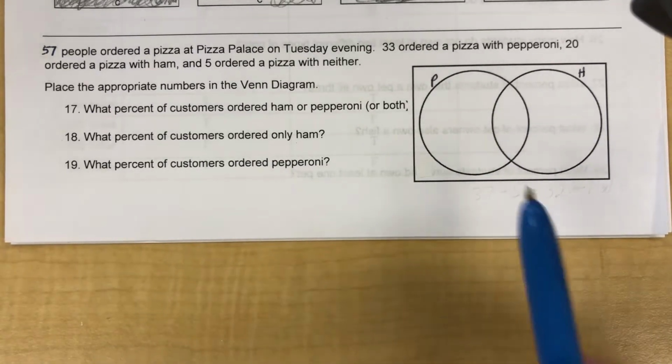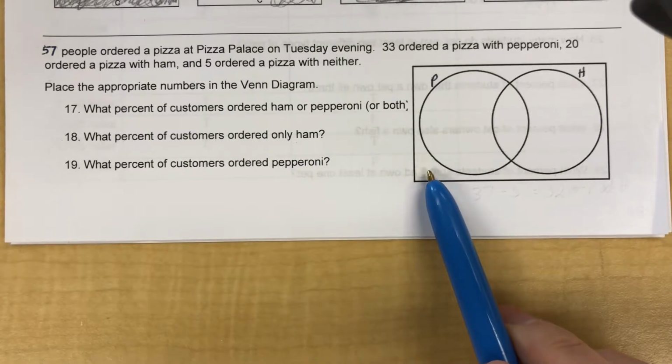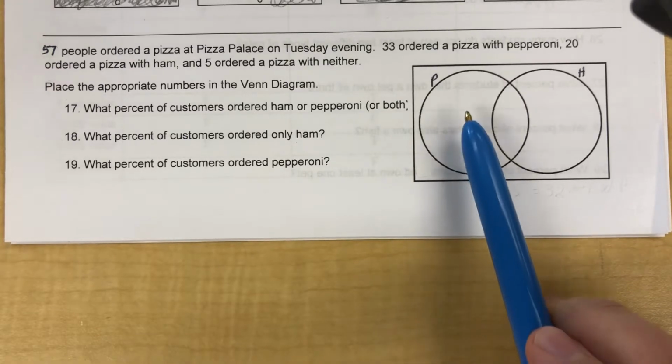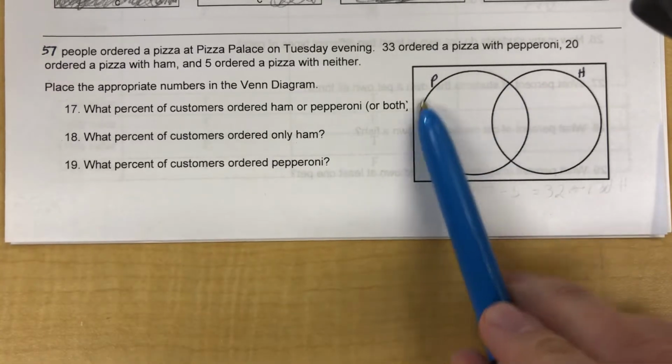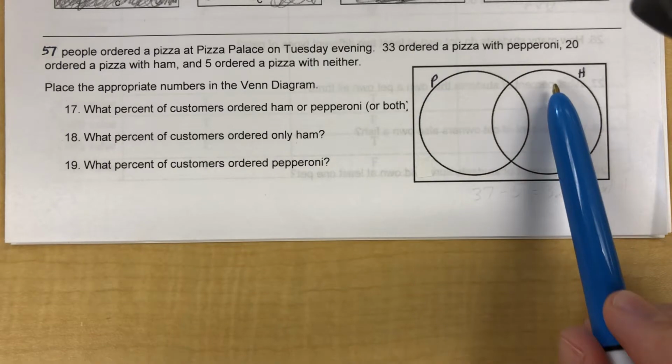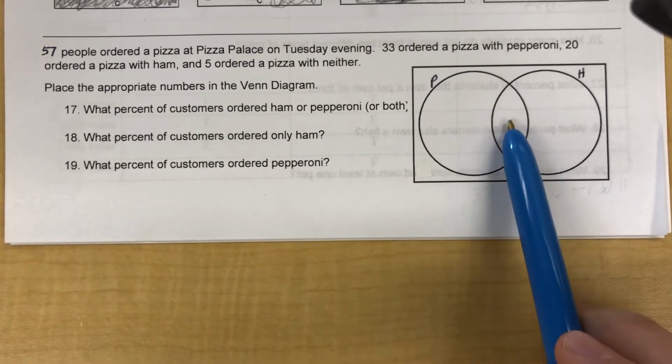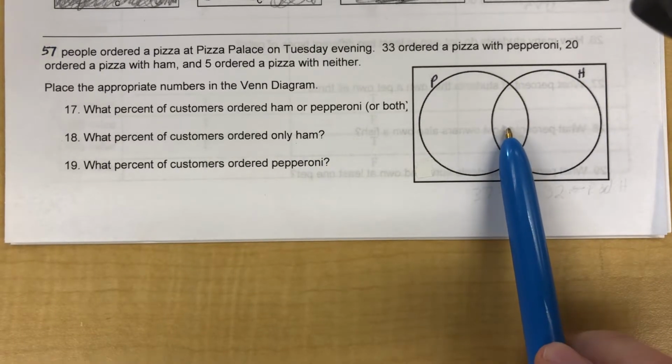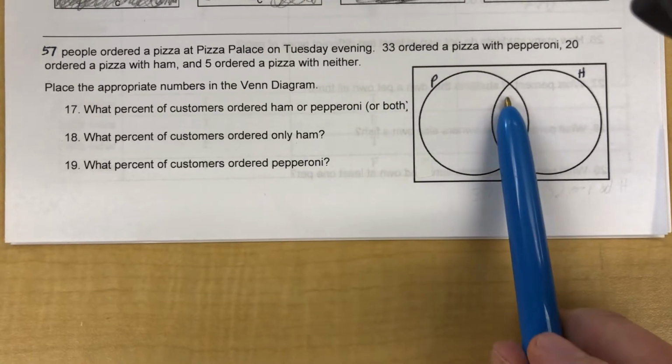I say 4 regions because here's a region, and this is the region where we don't have pepperoni, we don't have ham. So these are the people that ordered a pizza without pepperoni, without ham. Okay? These people are pepperoni orderers. These people are the ones that ordered ham, and these people are the ones that ordered a pizza that had pepperoni and ham.